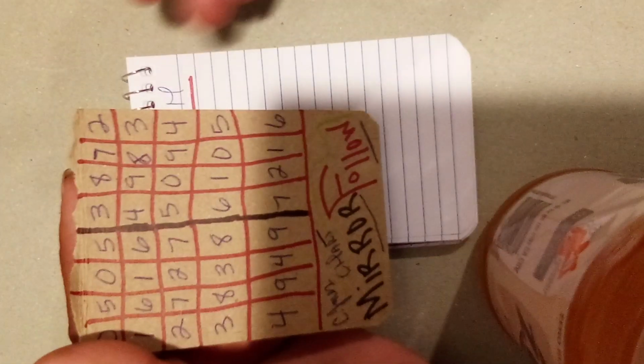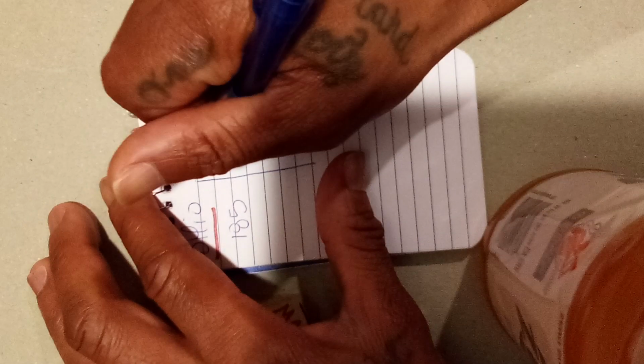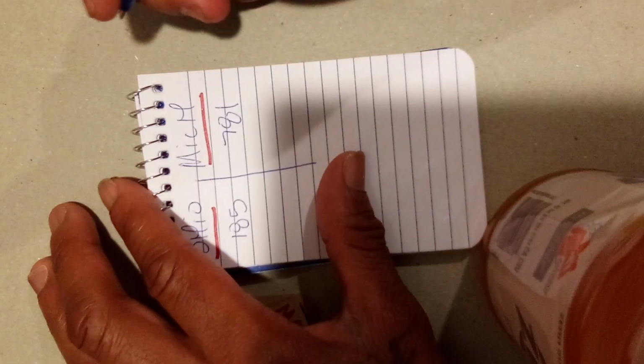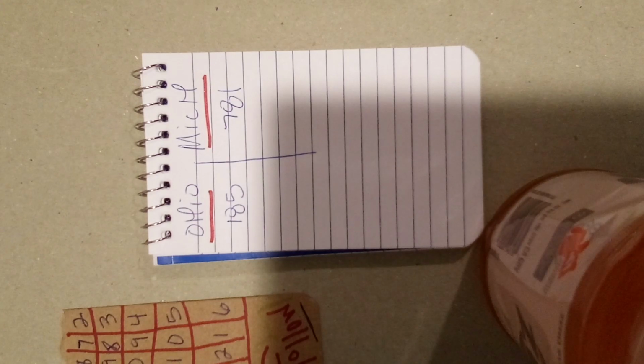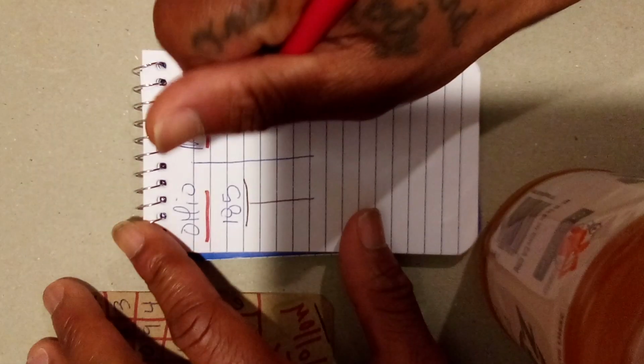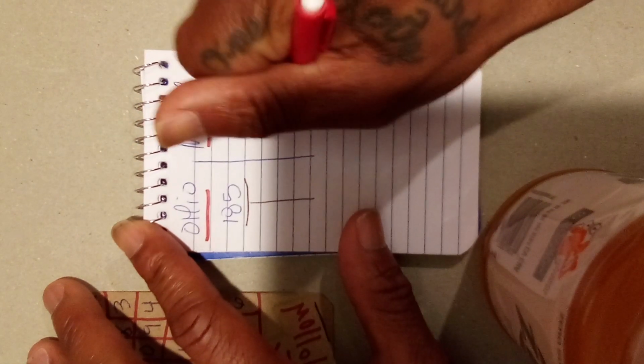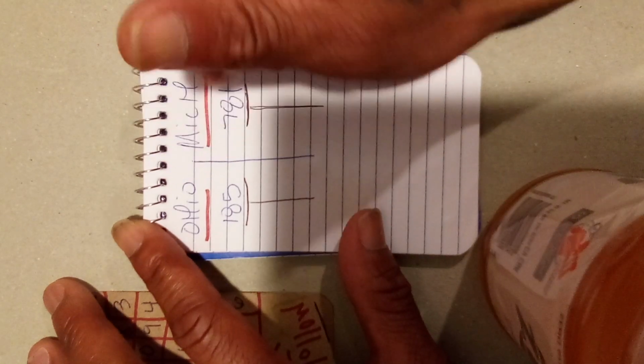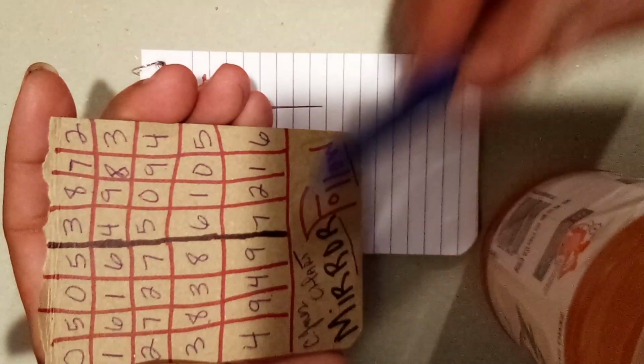The way to break this down, you get your pairs off this. So Ohio got 185. Michigan got 781. The same way on here, we're going from row to row.